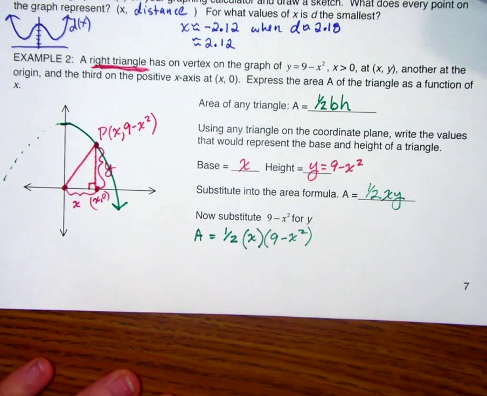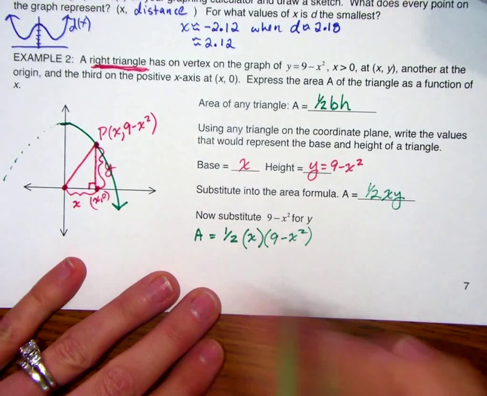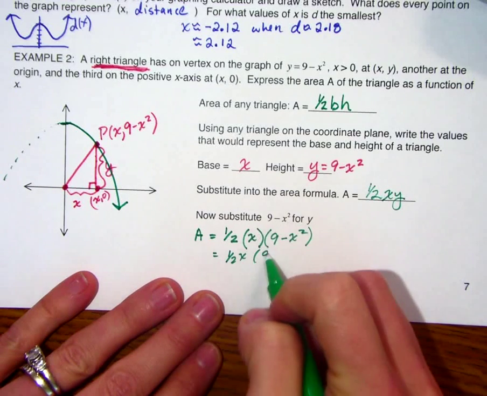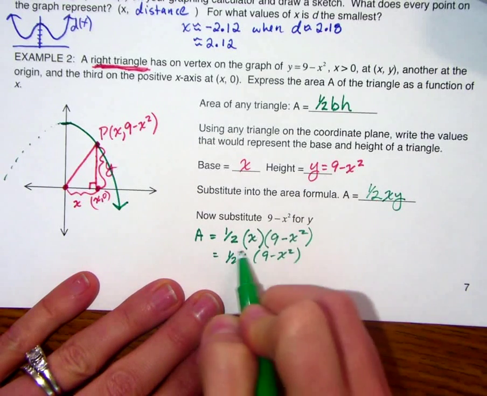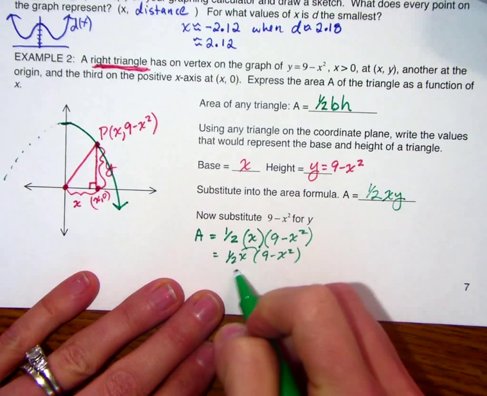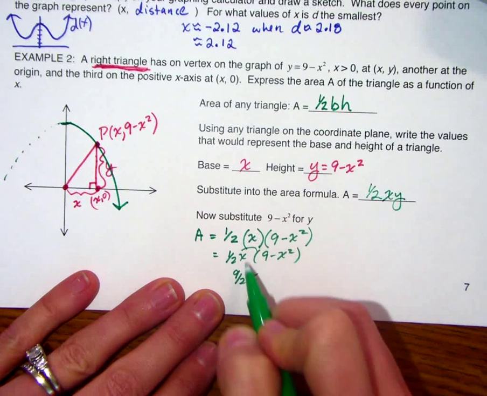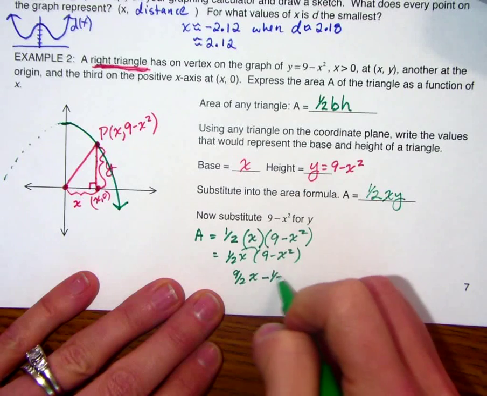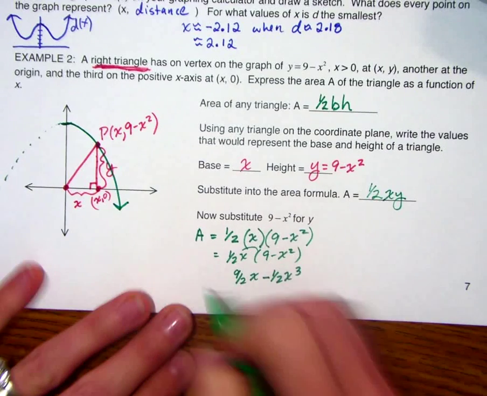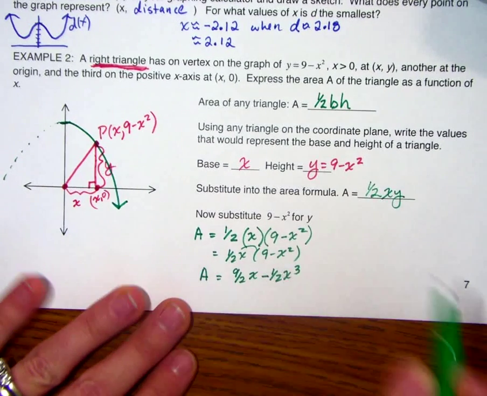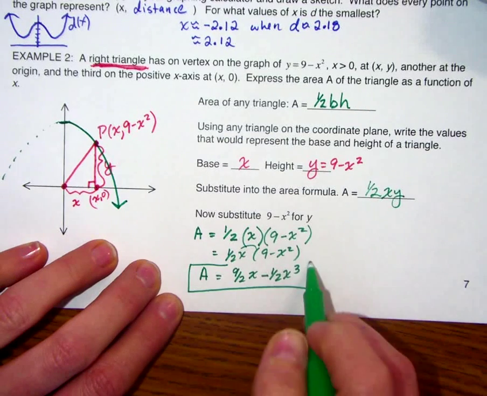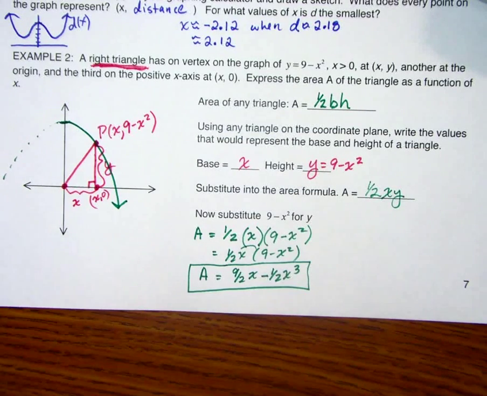Now this 1/2, I do have parentheses here, but that's the same thing as just 1/2 x. So if we distribute, 1/2 x times 9 is 9/2 x, and then 1/2 x times negative x squared is just negative 1/2 x cubed. And this problem's just a little bit easier than the last one, because this is all they wanted you to find. Any questions?